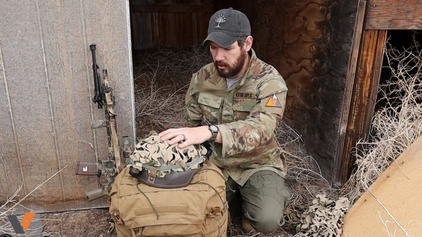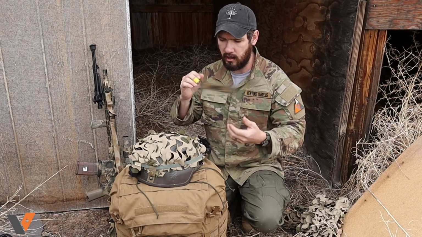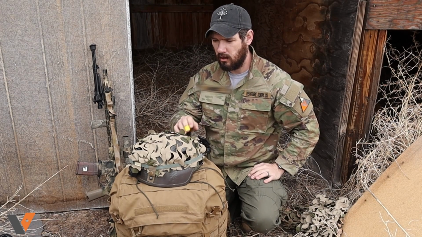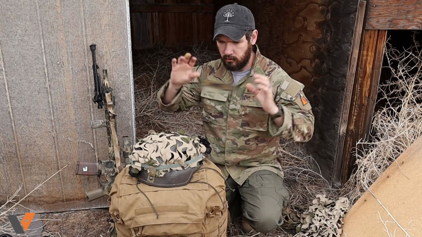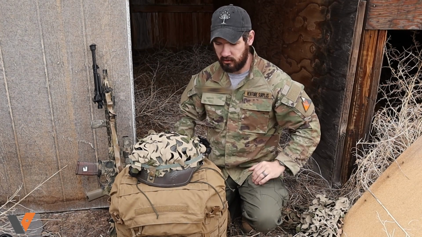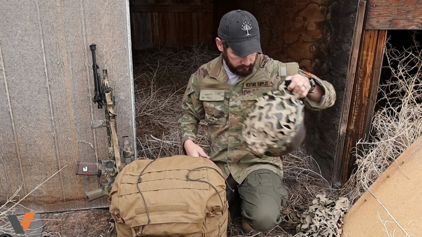So applying scrim to your helmet, into your kit where able, it's a really good way to apply a good disruptive effect on your body, on your kit, and just in general blend into your natural environment a little better, because you start to look more like it.